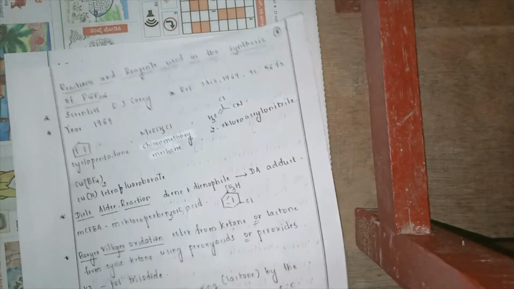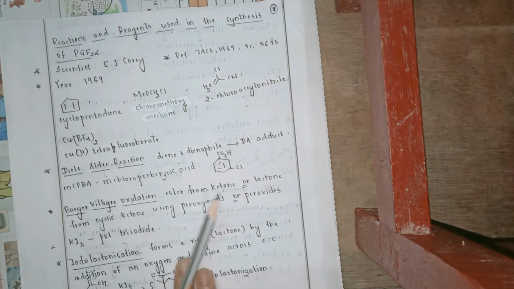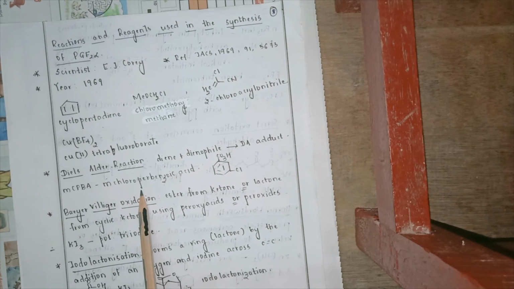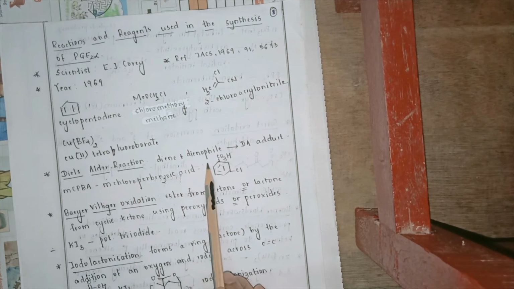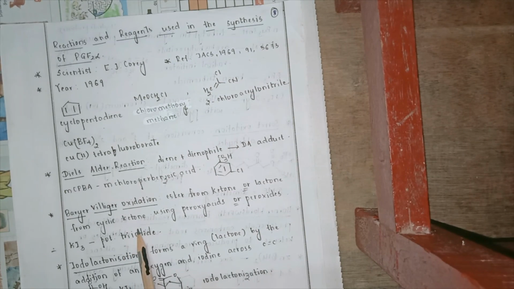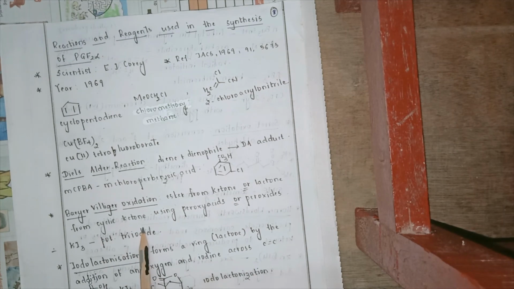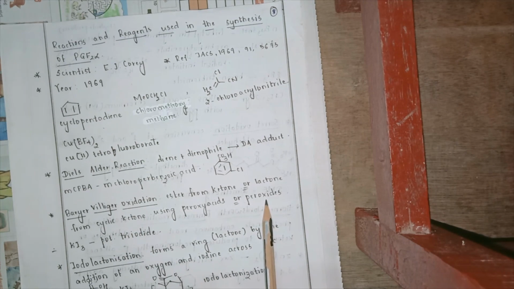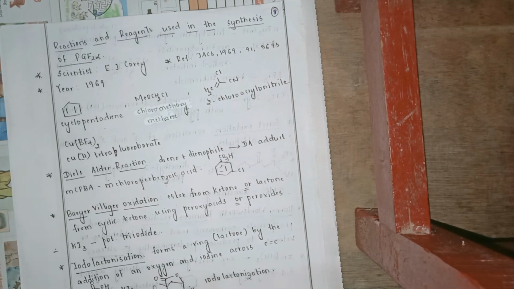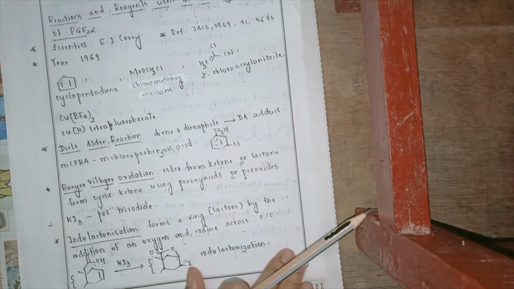So the various named reactions utilized in this particular reaction system are the Diels-Alder reaction, where a diene plus a dienophile gives a Diels-Alder adduct. Baeyer-Villiger oxidation, where a ketone gives an ester or a cyclic ketone will give a lactone. Iodolactonization, where across the double bond there is an addition of iodine and oxygen respectively.